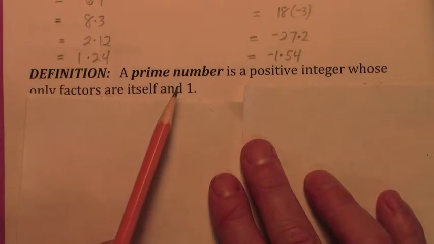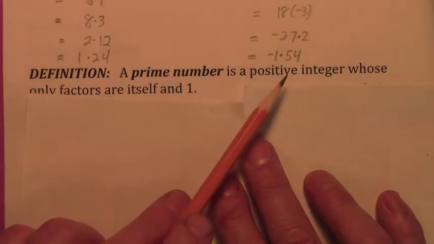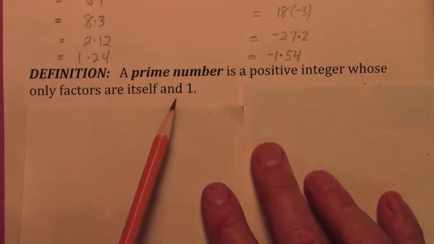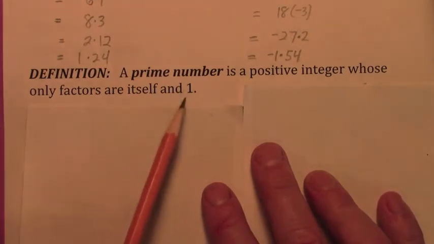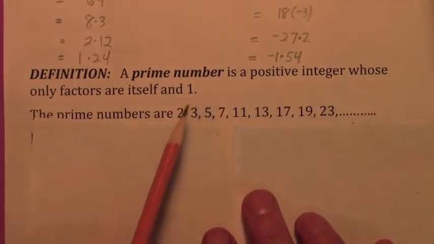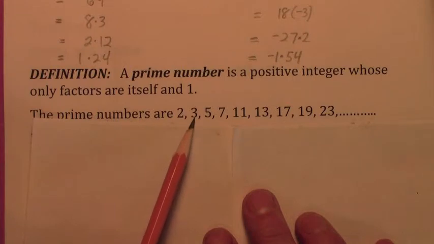A prime number is a number, it's a positive integer, first of all, whose only factors are itself and 1. So 1 is not a prime number because it has to have itself and 1 as factors. 2 is a prime number because the only factors of 2 would be 1 and 2. 3 is a prime number, the only factors of 3 are 1 and 3. 4 is not a prime number, is it?